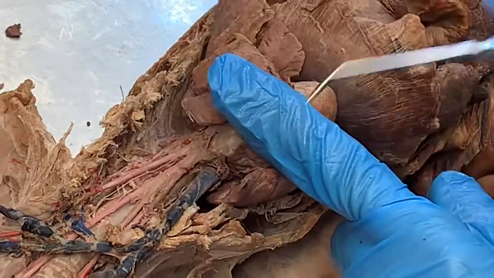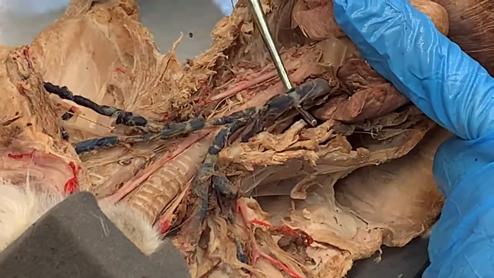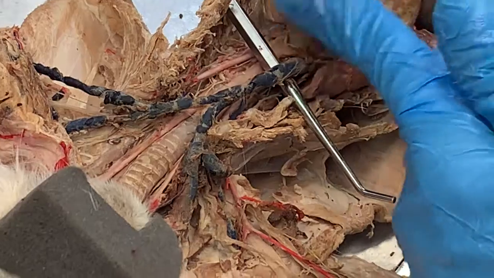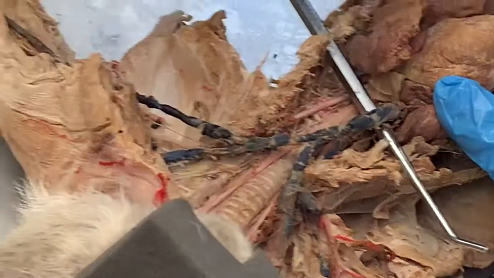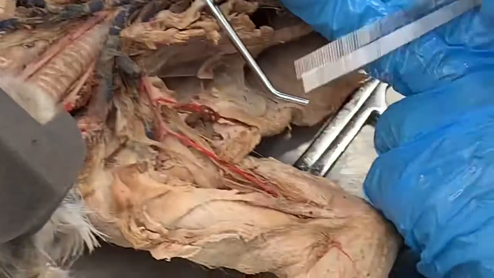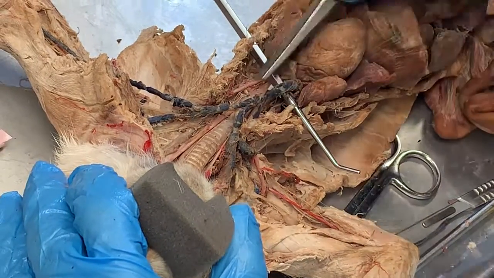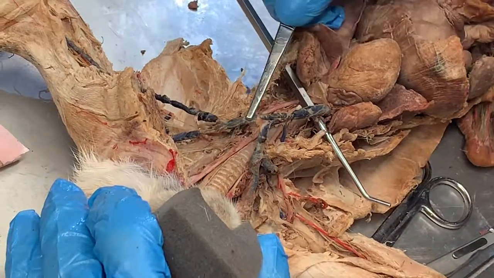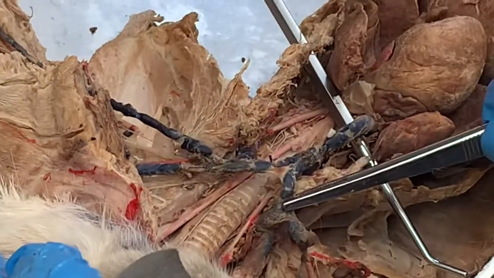Now, it's going to come out the top of the heart as the superior vena cava. So here's the superior vena cava. Now it's going to come up and it's going to branch. It's going to go to the left arm and it's going to go to the right arm. Mine is broken at the right arm, so I'm going to fake it here. This is the superior vena cava. Now we're going to see left brachiocephalic vein and right brachiocephalic vein.